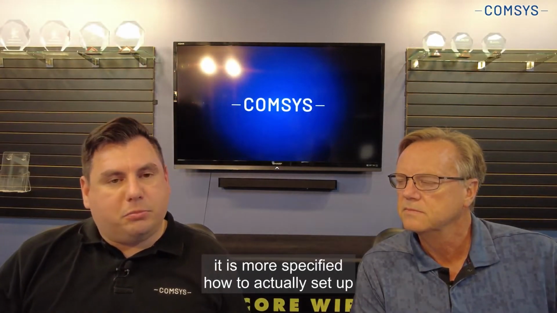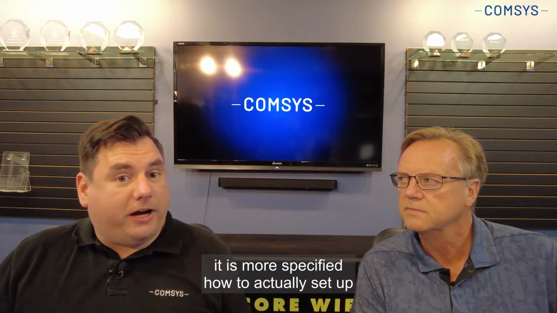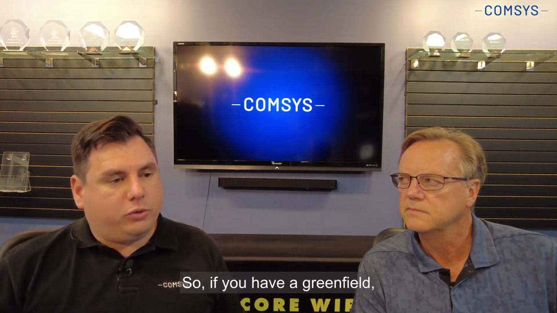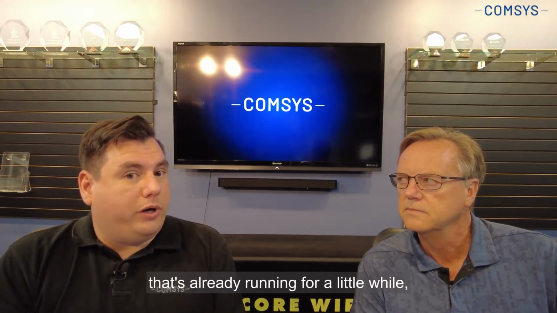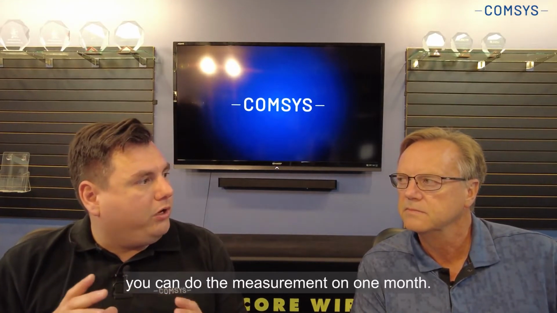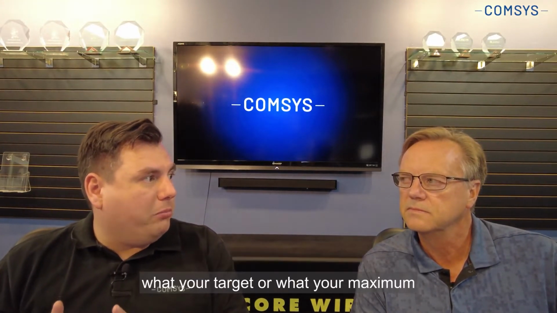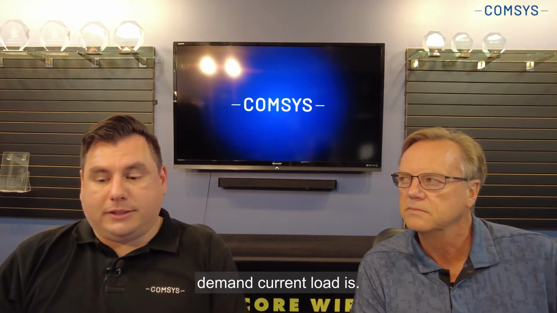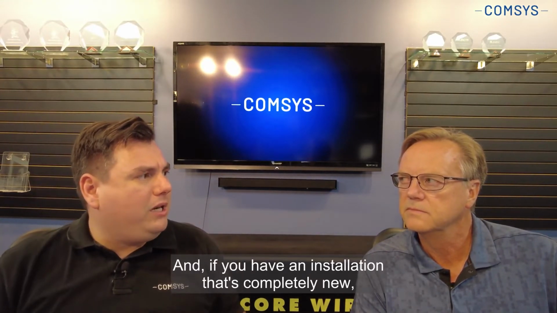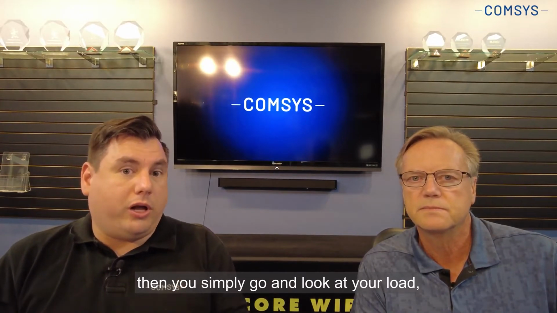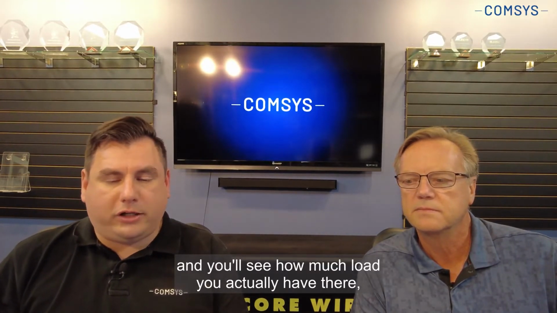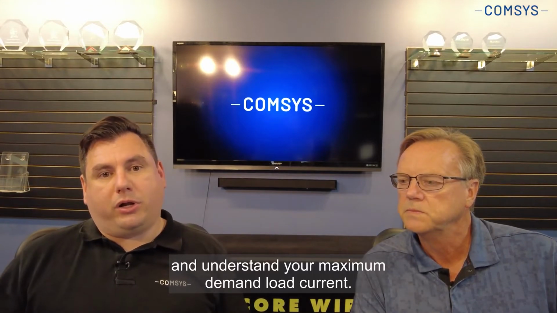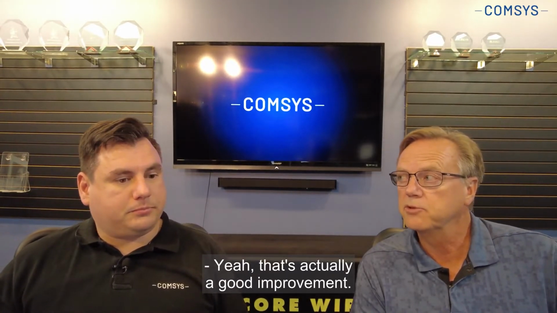Now in the new standard it is more specified how to actually set up a system on a greenfield. If you have a new installation that's already been running for a little while, for a month or so, you can do the measurement over 1 month, and on that basis figure out what your maximum demand load current is. And if you have an installation that is completely new, then you simply look at your load, how much load is supposed to run, and that is then your maximum demand load current. Yeah, that's actually a good improvement.